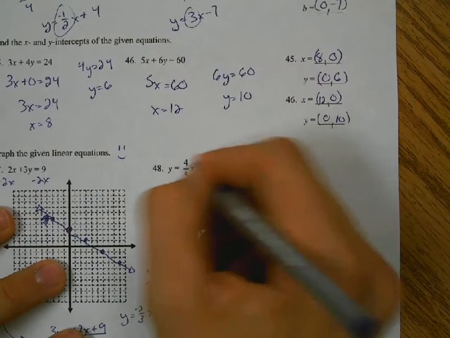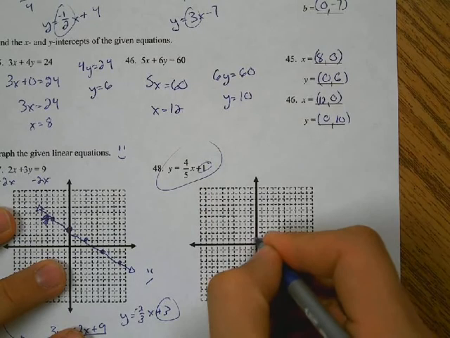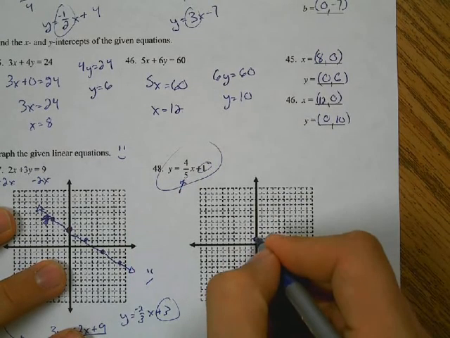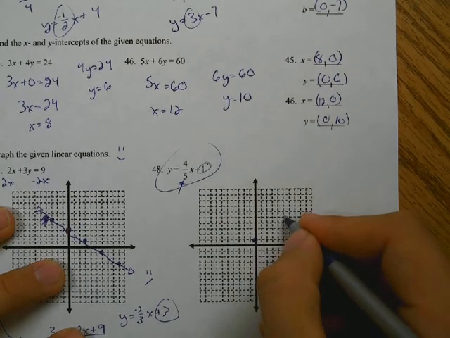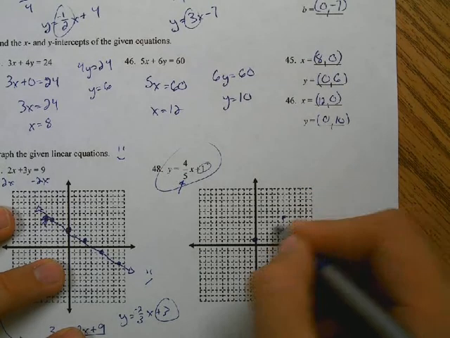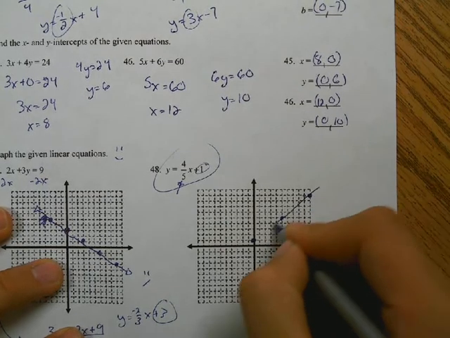48, it's already set up, ready to go. 0, 1 is my intercept. 4, 5 is my slope. So up 4 over 5. Let's count that. Up 4 over 5. And there's my line. Looking pretty fantastic.